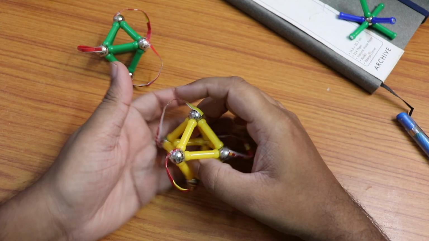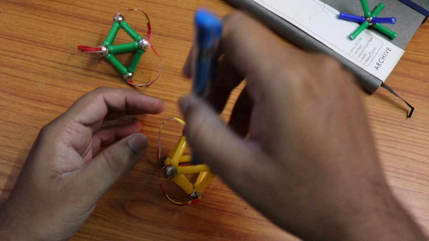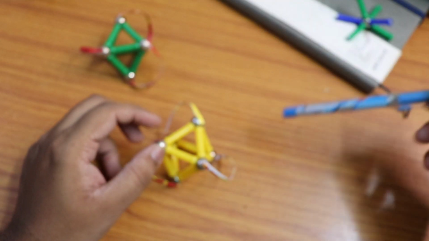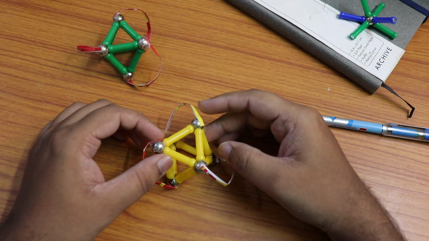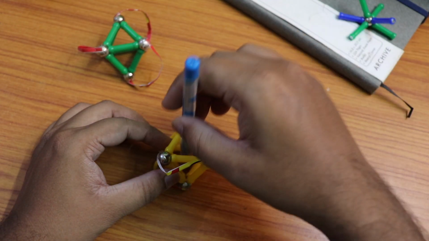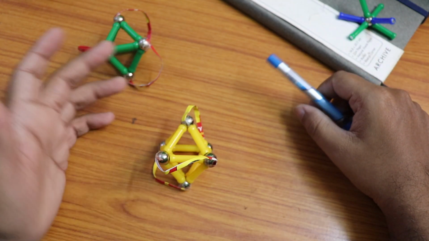the C3 axis. The C3 axis, if you remember, this was the C3 axis, right? I have shown you that this was your C3 axis. So let's not do it along the C3 axis. Let's do it along some other face which does not have this C3 axis. This is the face which does not have the C3 axis.